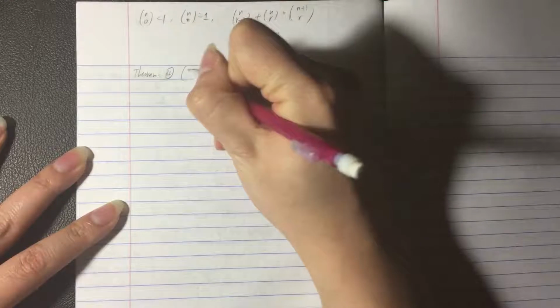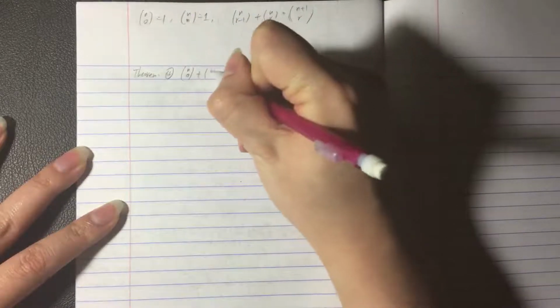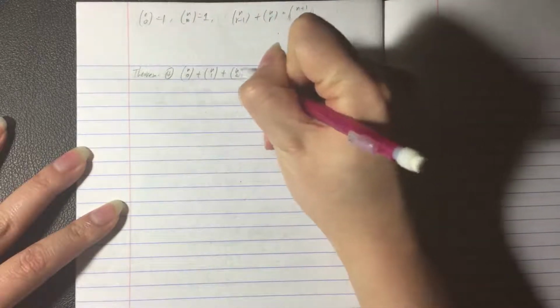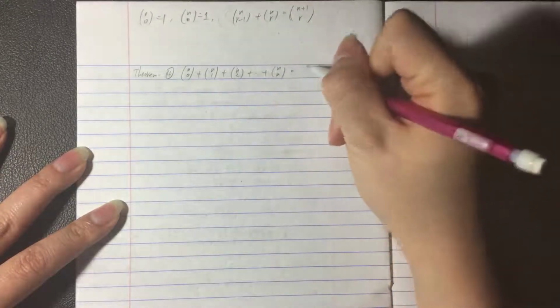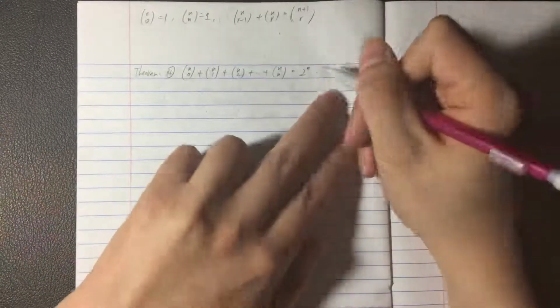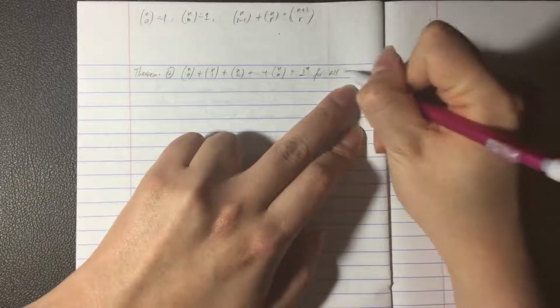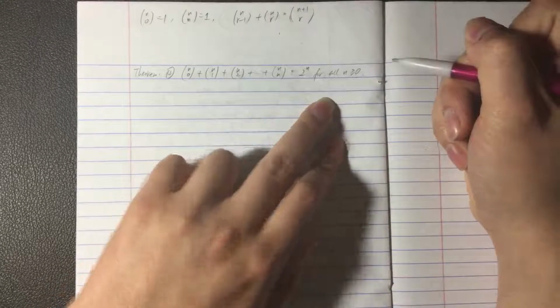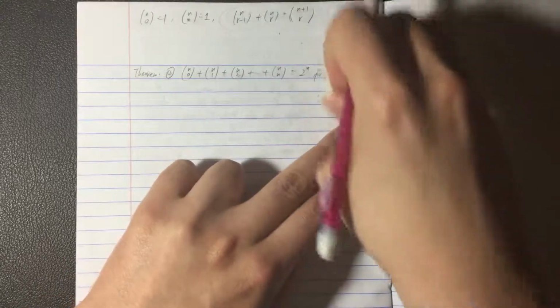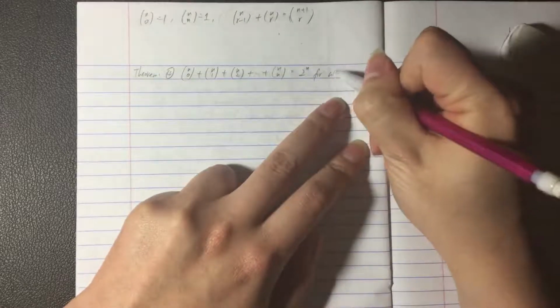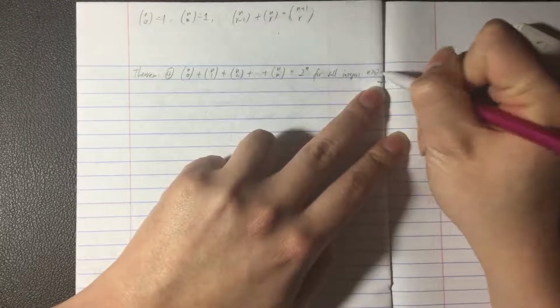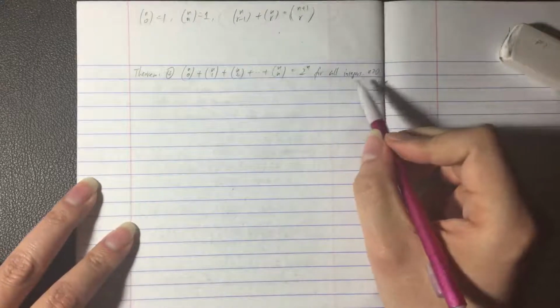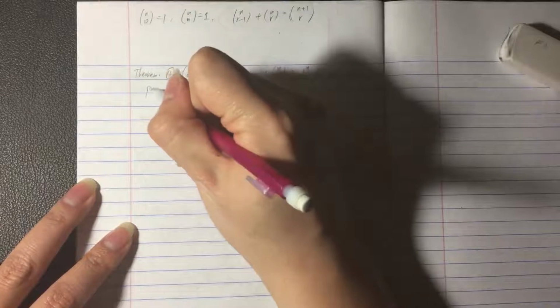Theorem number 4. n choose 0 plus n choose 1 plus n choose 2 plus up to n choose n equals 2 to the power n, for all integers n greater or equal to 0. Let's prove it by induction.